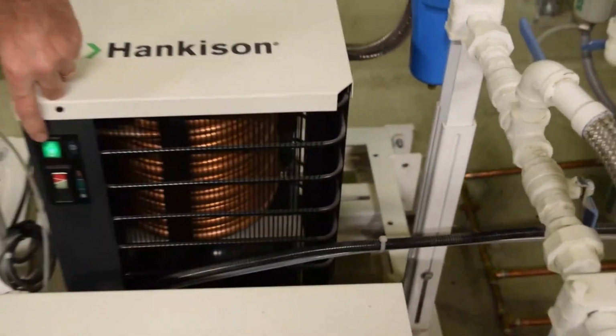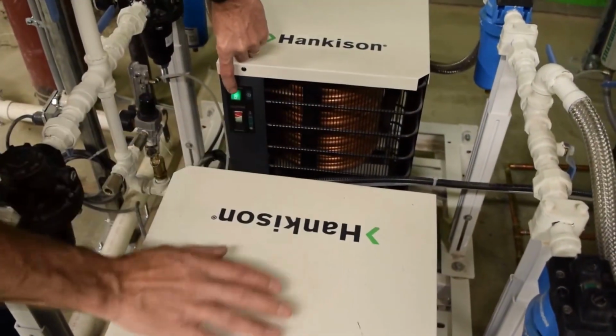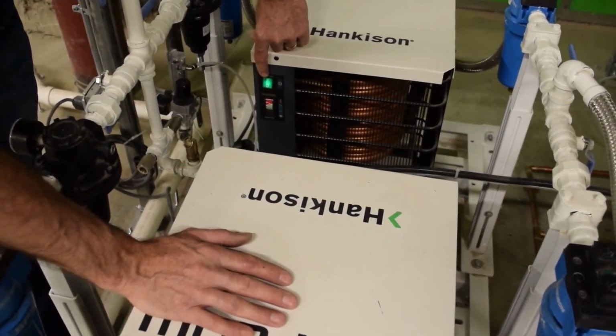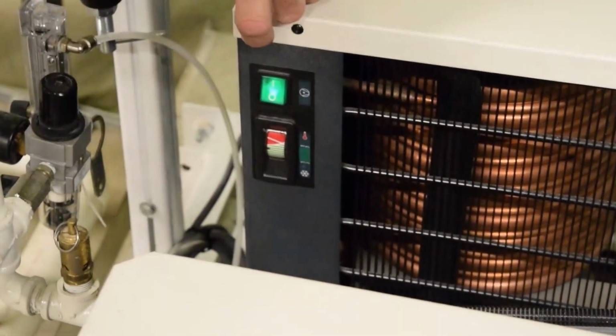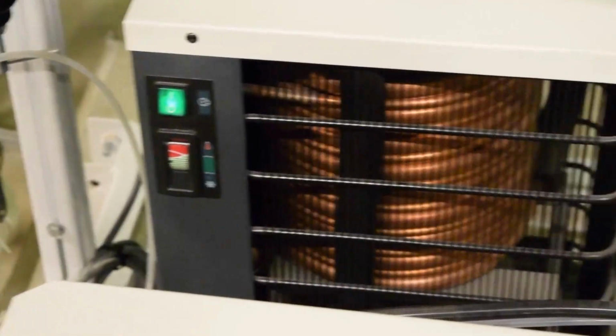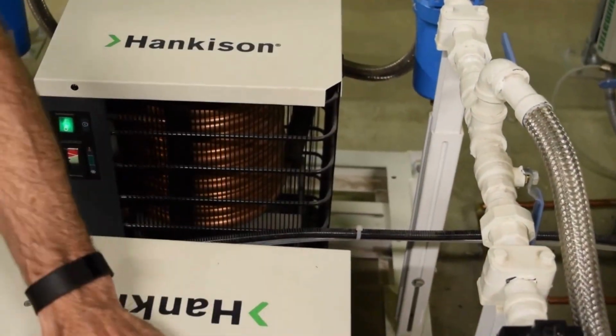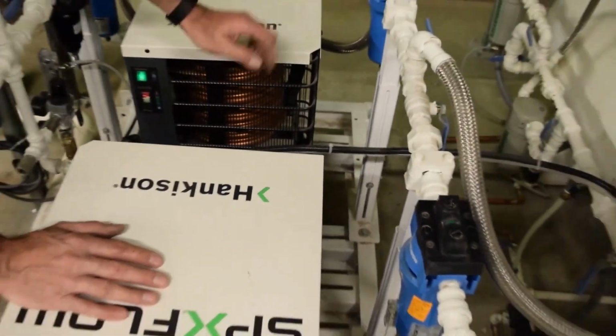When you alternate it, you want to turn the dryer on. Now the on switches, they're facing each other. But notice how this is lit green, that's on, and that's off. You want to turn that dryer on and leave it on if it's valved on. You want to turn it off and leave it off if it's valved off. So this one currently is off, this one's on.